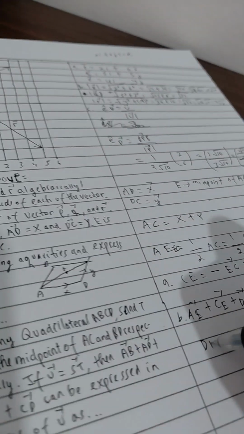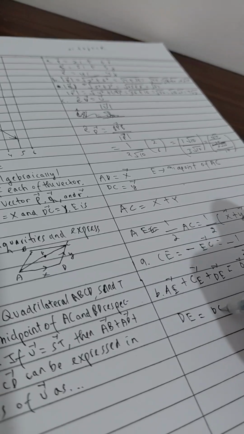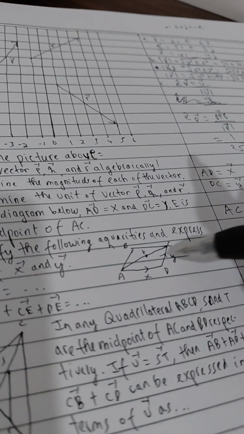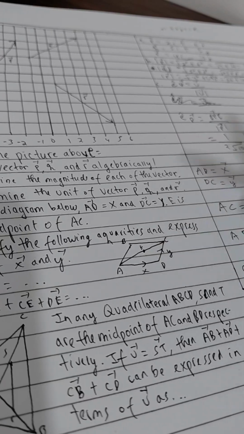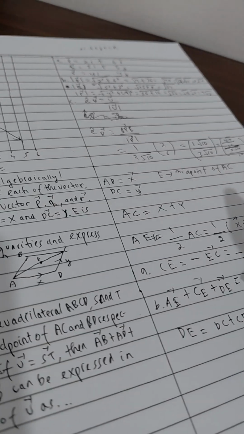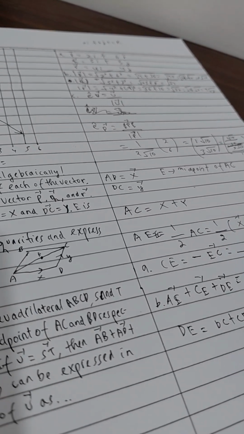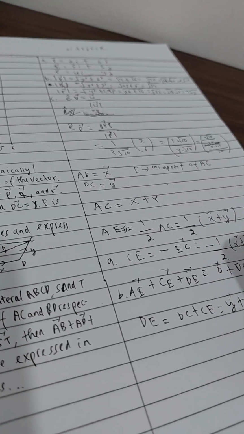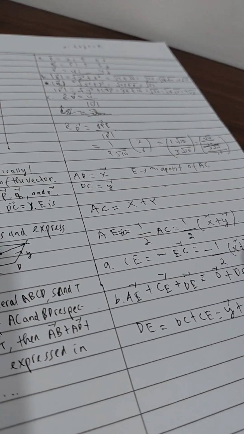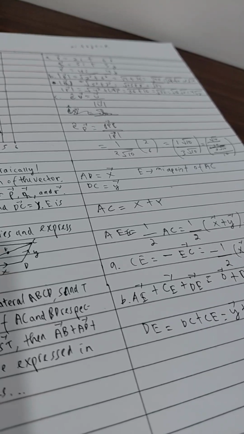Now express DE equals DC plus CE. DC plus CE is y plus minus a half of x minus a half of y.